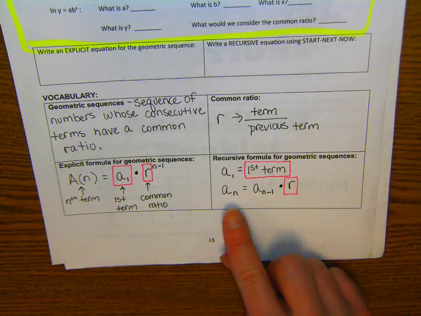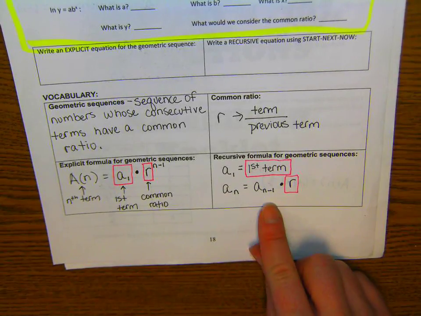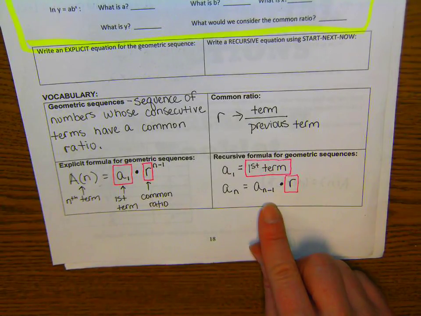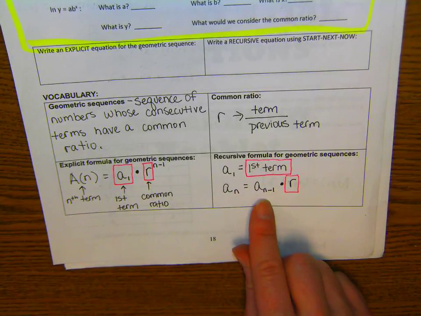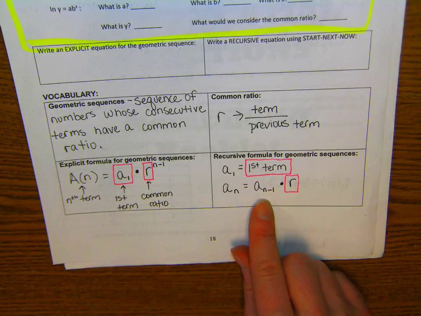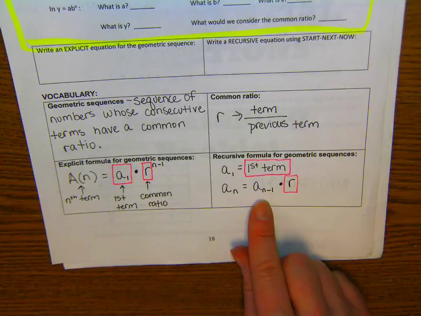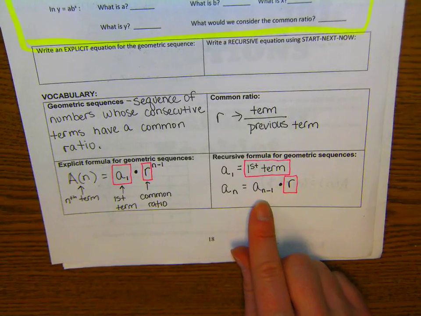If this is n, what term would the n minus 1 term be? Where would the n minus 1 term be? Before it? After it?